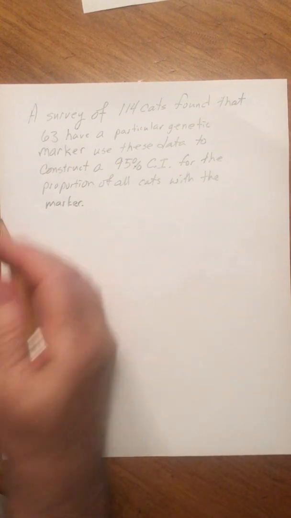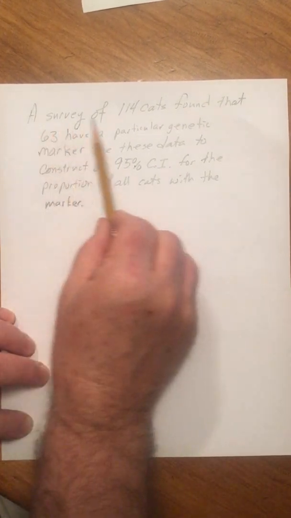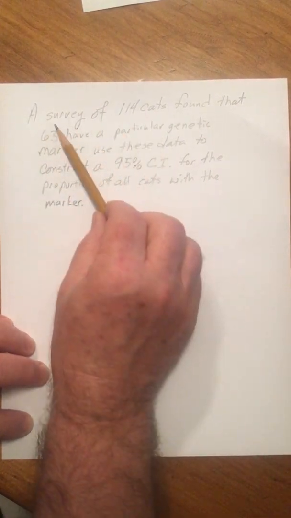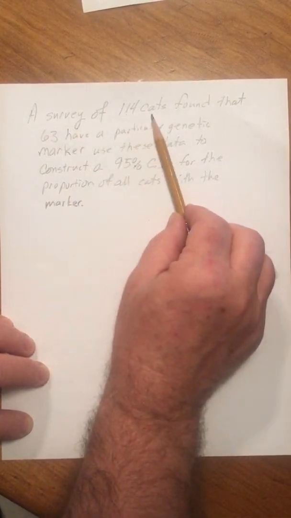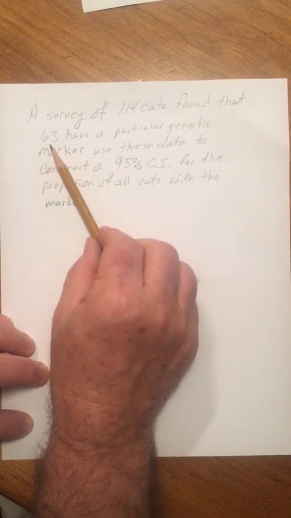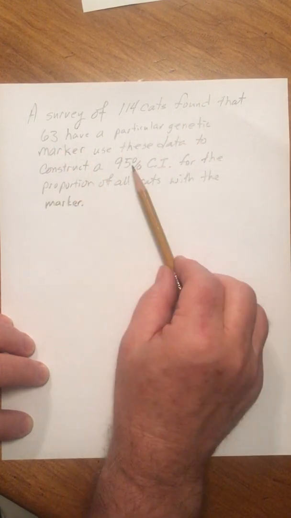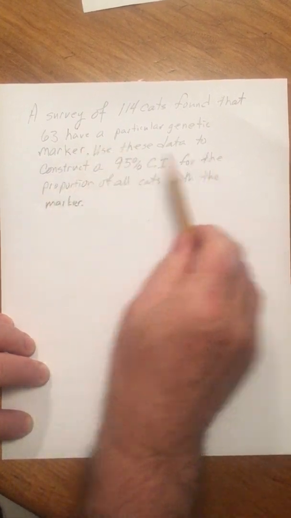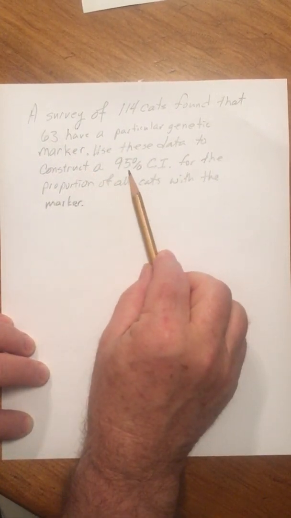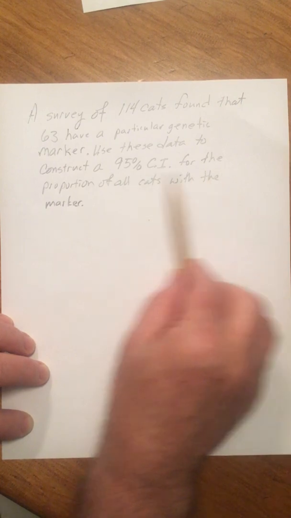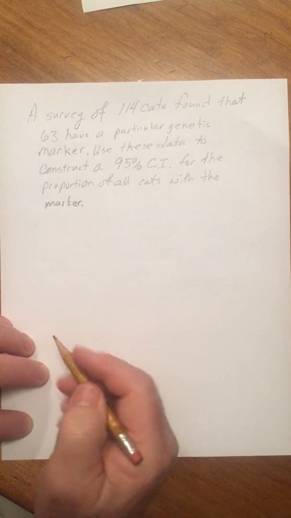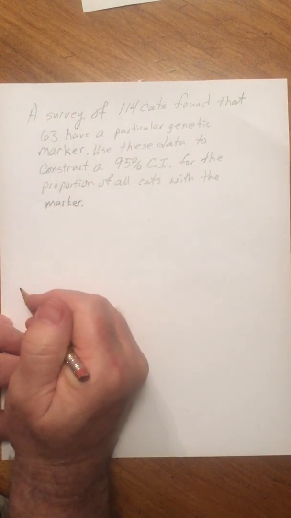All right, our next example is a survey of 114 cats. Suppose we're doing research in a kennel. A survey of 114 cats found that 63 have a particular genetic marker. Use these data to construct a 95% confidence interval for the proportion of all cats with the genetic marker. And so, that's our task.